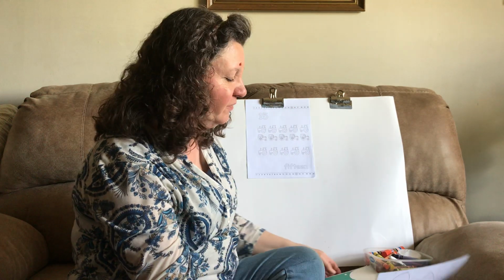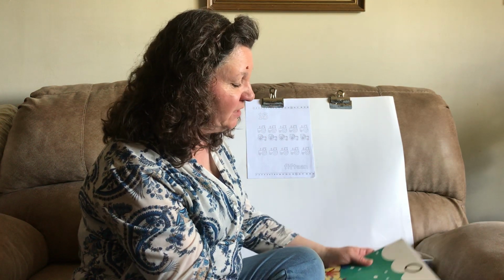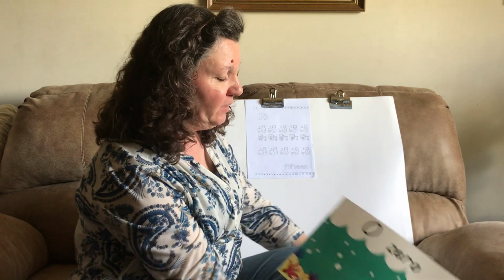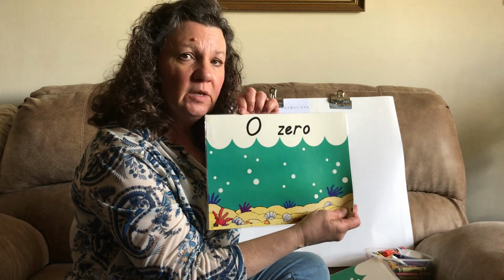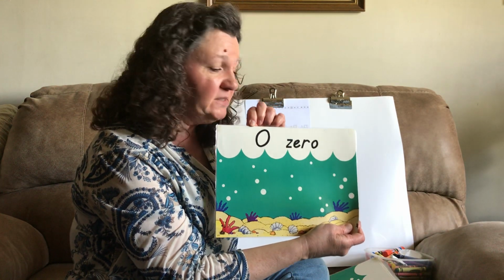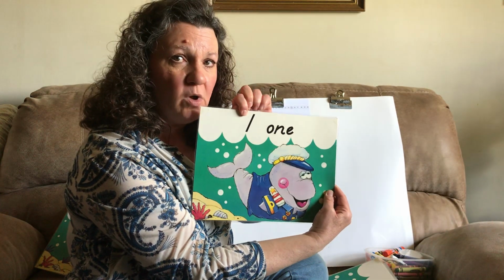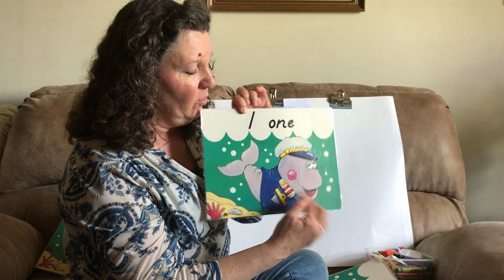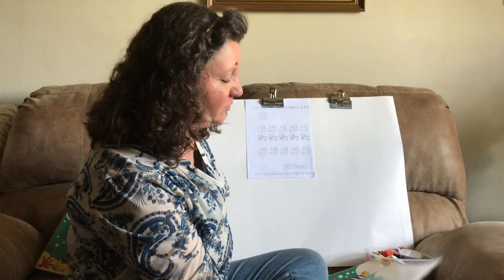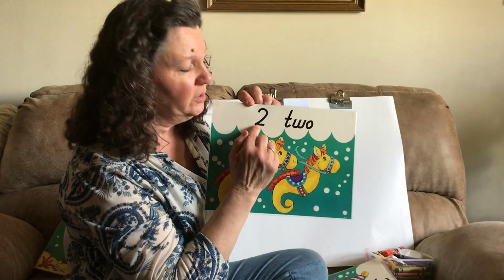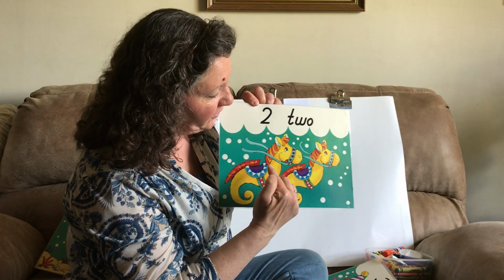Now let's go over all the other numbers that we've worked with so far, and then we're going to go back to the number 15 and do something else. Okay, you remember this number? What is this one? That's 0. Remember, 0 means nothing. And what about this one? That's 1. And how many do we see? 1. And what about this one? This is number 2.